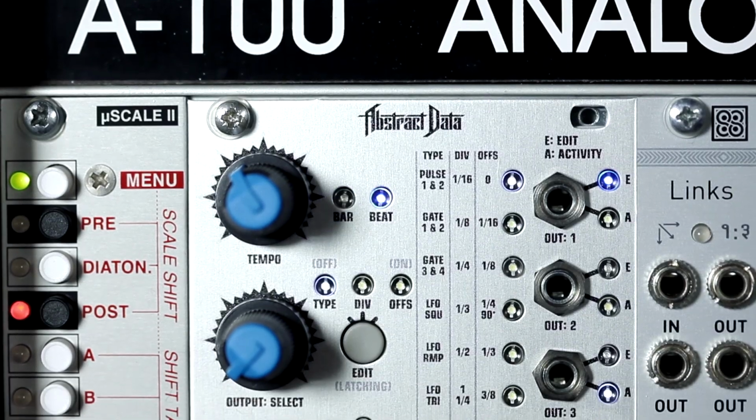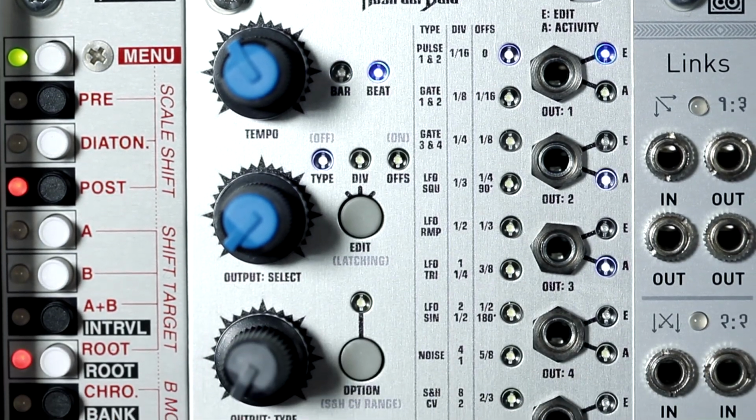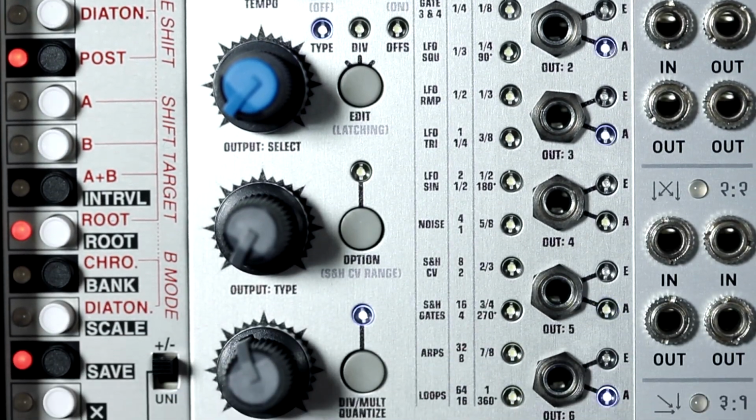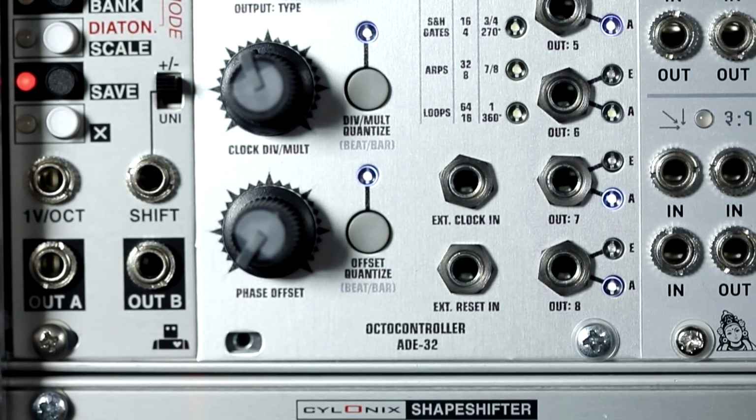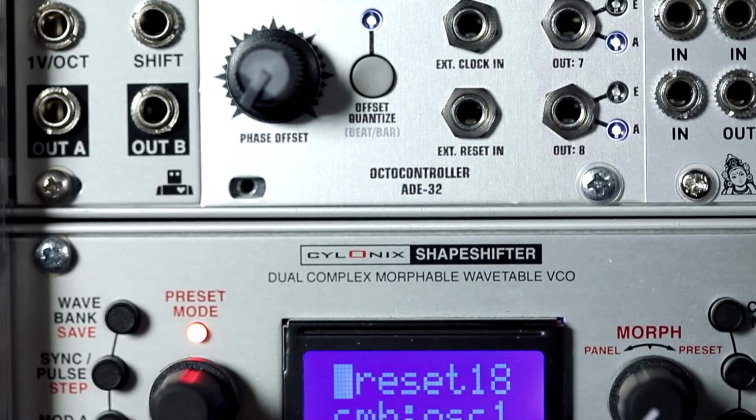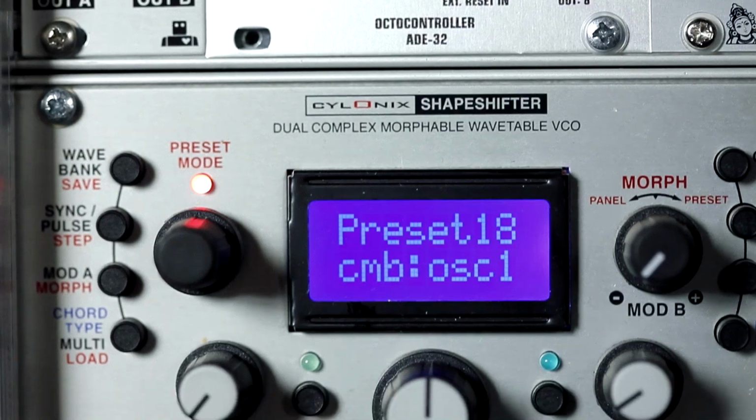The Microscale 2 makes a really good companion for the octocontroller. It receives a random control voltage from the octocontroller's last output and passes it on to the IntelliGel Shapeshifter, which makes a funky melodic structure.